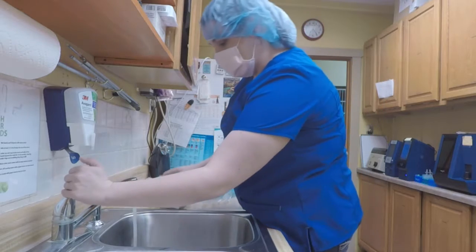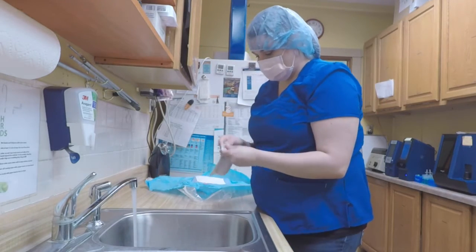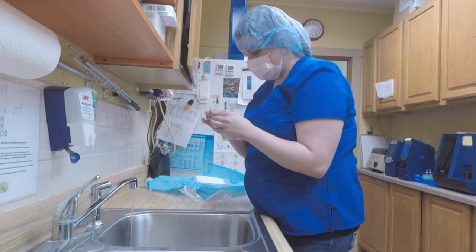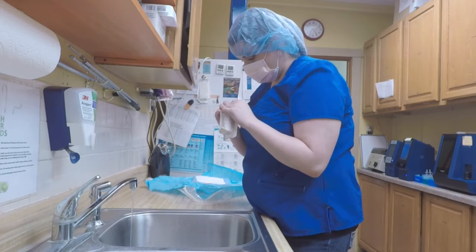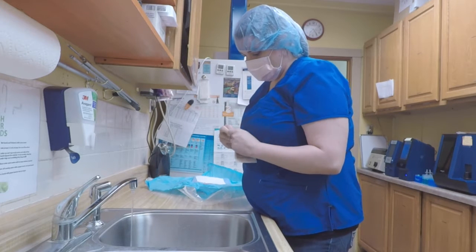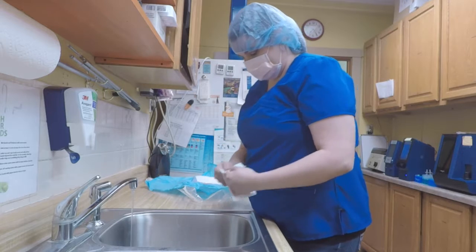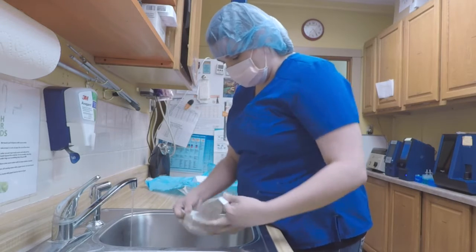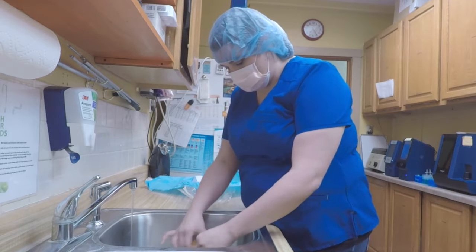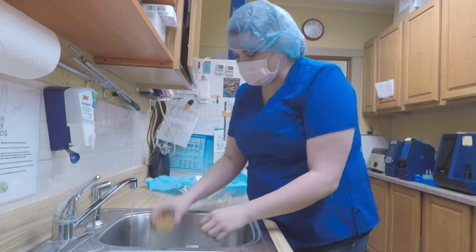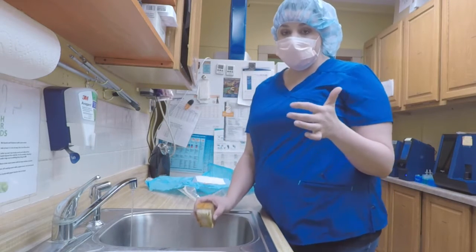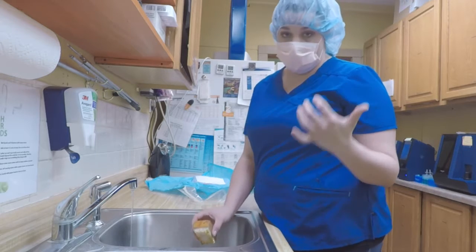And then we will begin scrubbing. Okay, so you're going to begin by doing the tips of your fingers first. You're going to do it 10 times, and then we're going to move down the sides of our fingers.